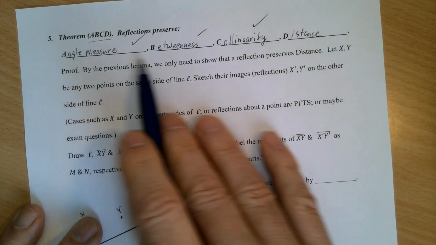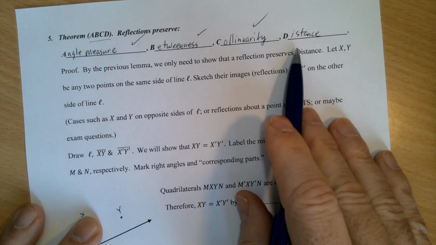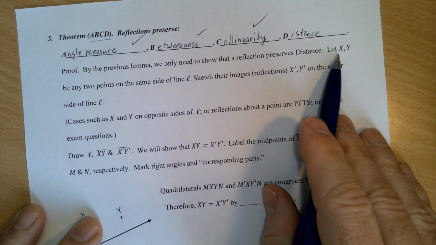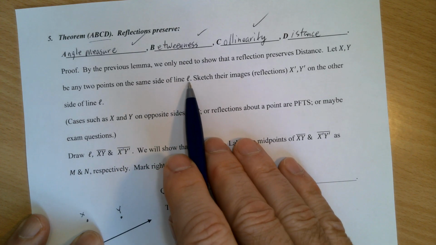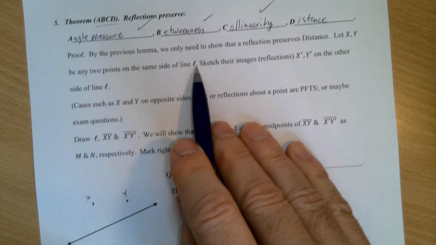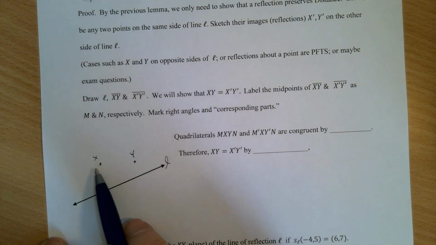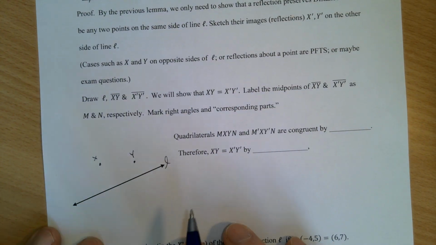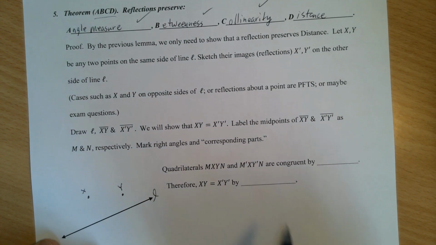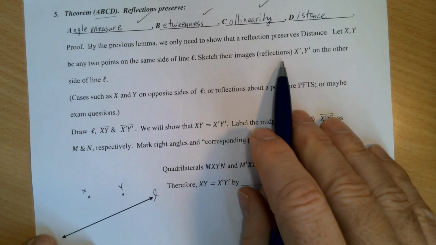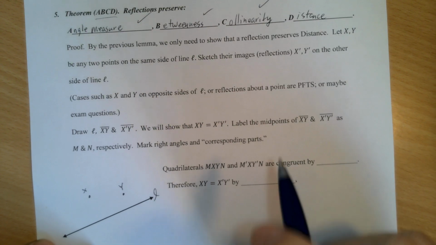By the previous lemma, we proved the first three. We only need to show that a reflection preserves distance. So let's let X and Y be 2 points on the same side of a line L. I've got the line L drawn here, and I drew X and Y. You don't have to draw them there if you don't want to, but draw them on the same side of the line. And then we're going to sketch their images, their reflections on the other side of the line. That's going to be how we start.